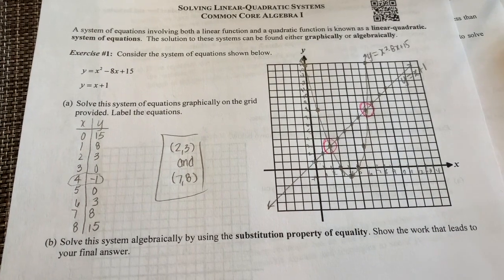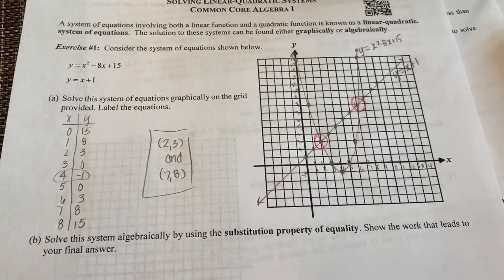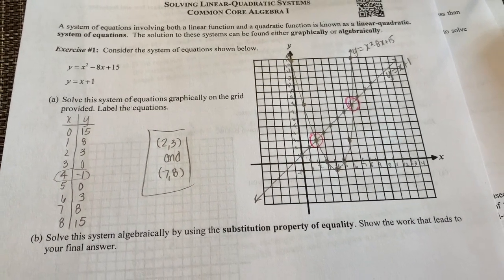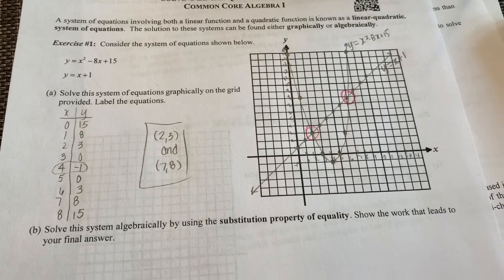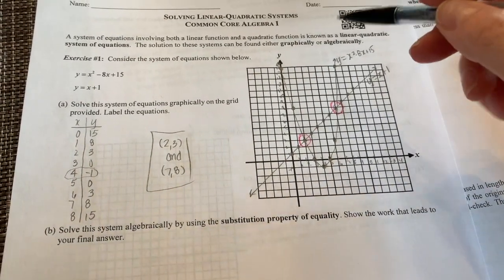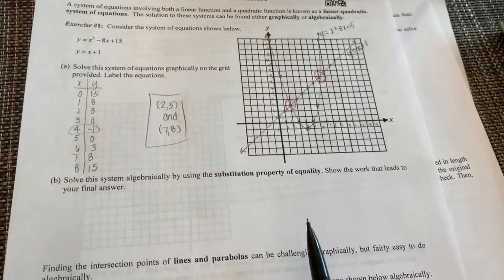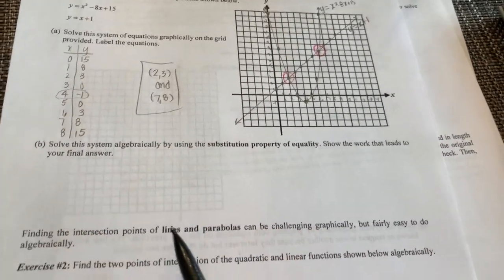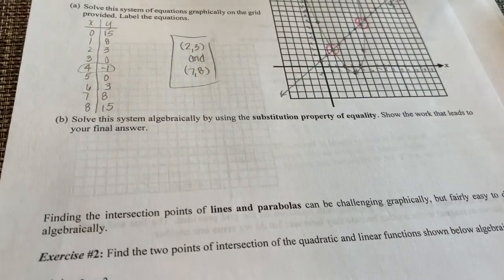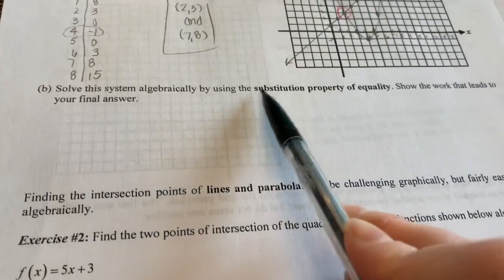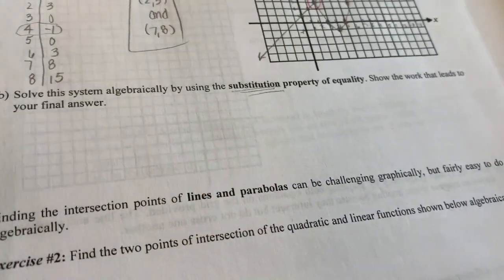Well, we were just dealing with linear equations, and so we had only one solution. Because a parabola loops, when you have a line crossing over it, you're usually going to have two spots where they cross. Now, let's get into the fun stuff. We're going to solve the system algebraically in part B using substitution. So we're going to show all the work.